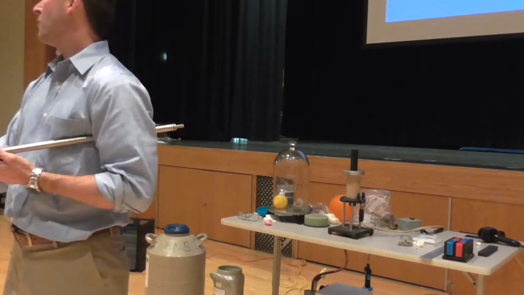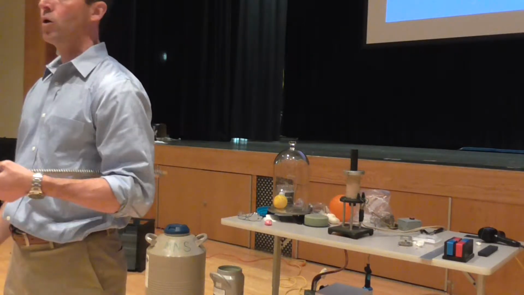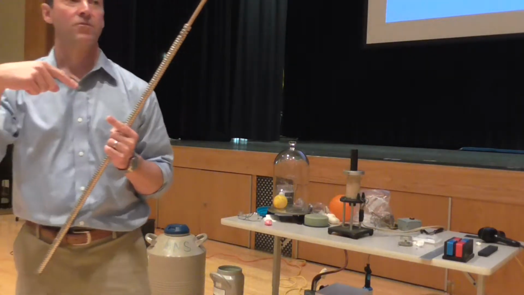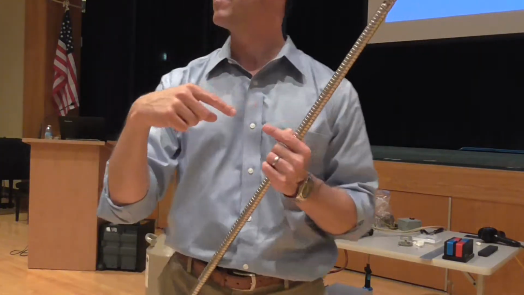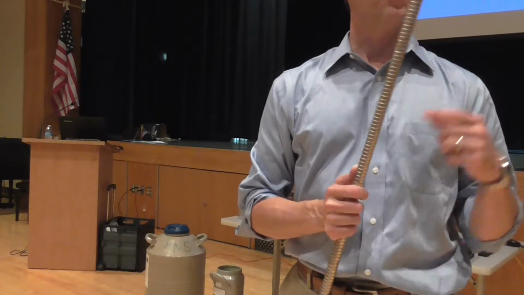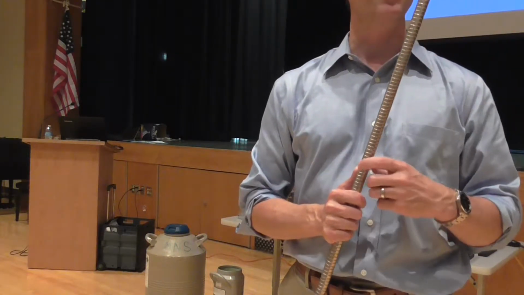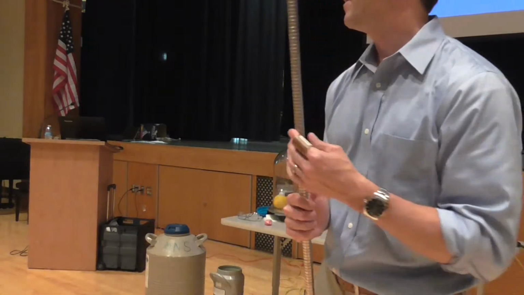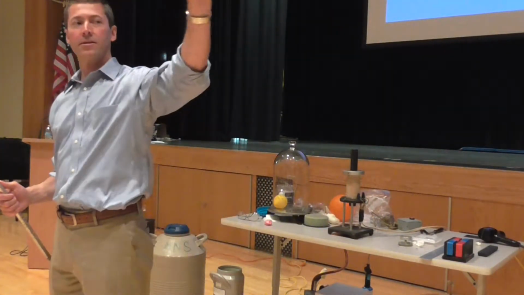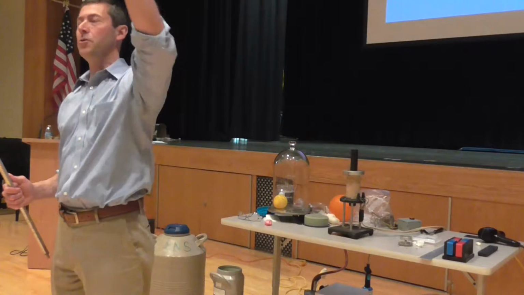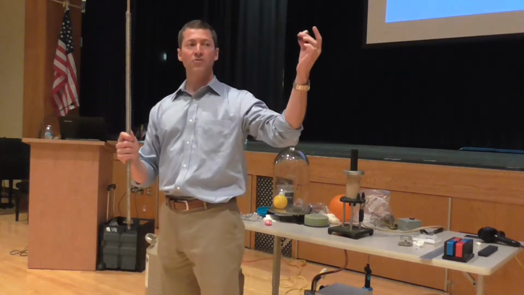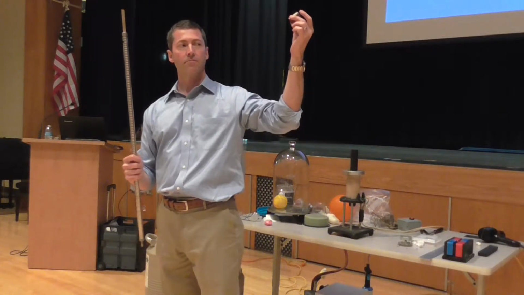Now, what do you know about the poles of a magnet? Like a north pole and a south pole. What happens when you put opposite poles together? Yep. Opposite poles attract, and like poles repel, right? So let's take a look. This is a piece of copper. It's a copper tube. These are magnets. And I'm going to drop the copper tube onto the magnets.